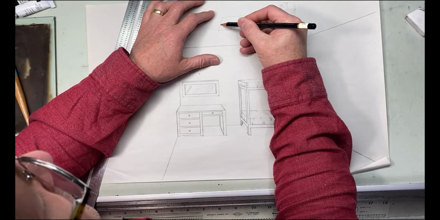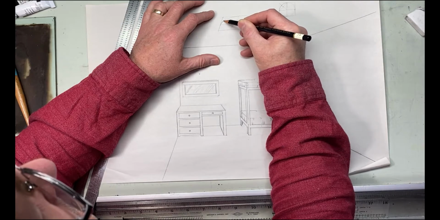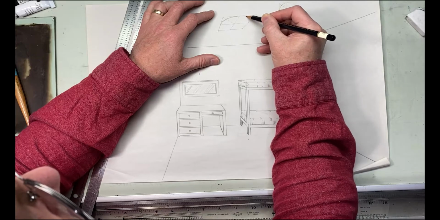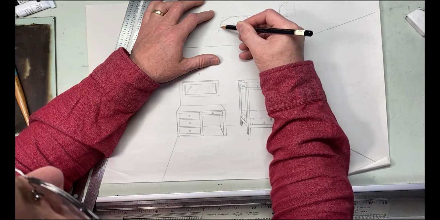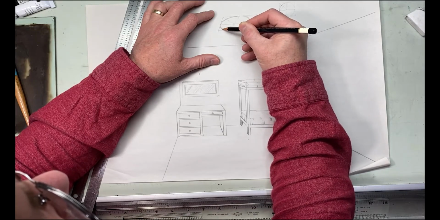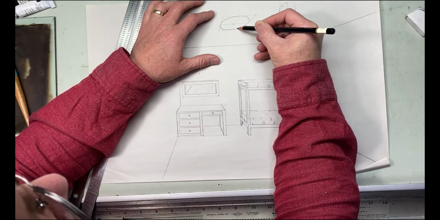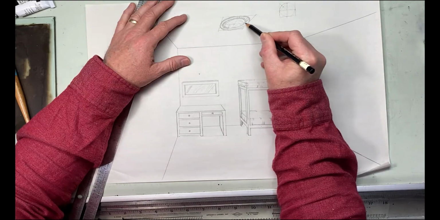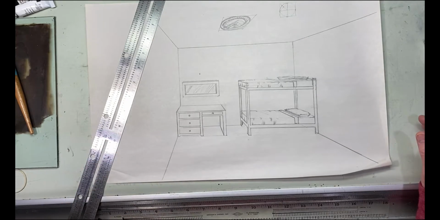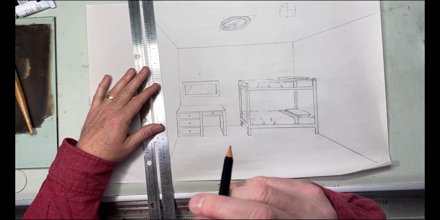So if I'm going to draw the circle of some kind. Anyway, that's how that works. What else should I show you?